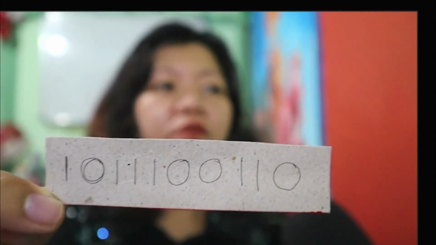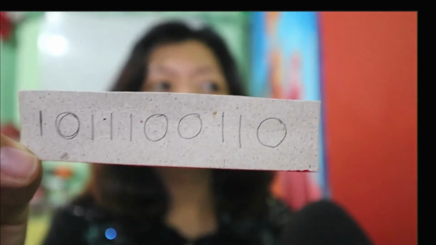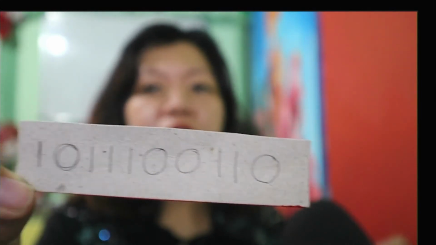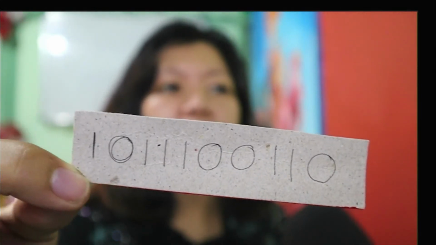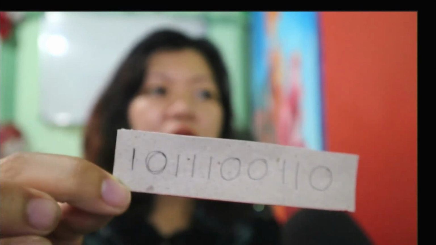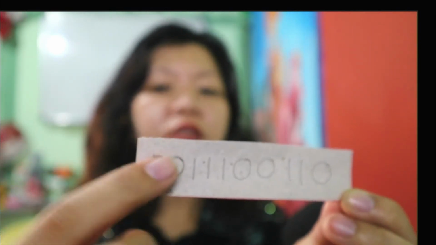Kunyari, different cells na yan. Cell 1, we have the 1, 0, 1, 1, 1, 0, 0, 1, 1, 0. So, these are the input. When the reader reads this, pag nag-move yung cell, babasa niya yun. The first input that it's gonna read is this 1. Kasi ito yung papasok. Kunyari, pag ganito ang pasok: 0, 1, 1, 0, 0, 1, 1, 1, 0, 1.